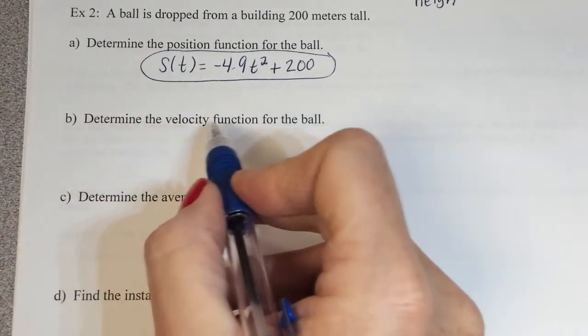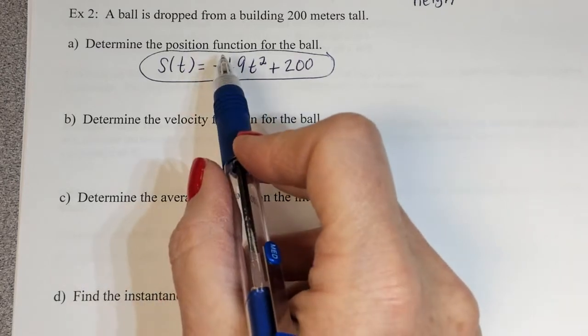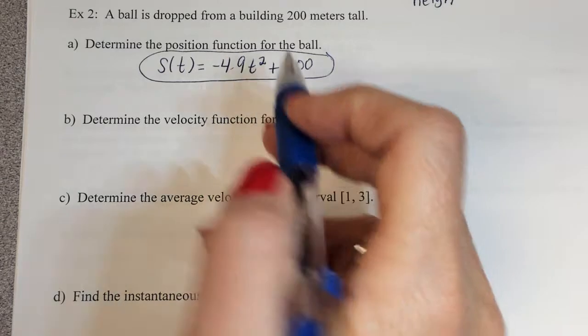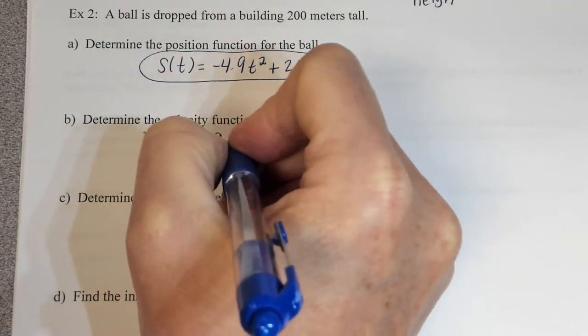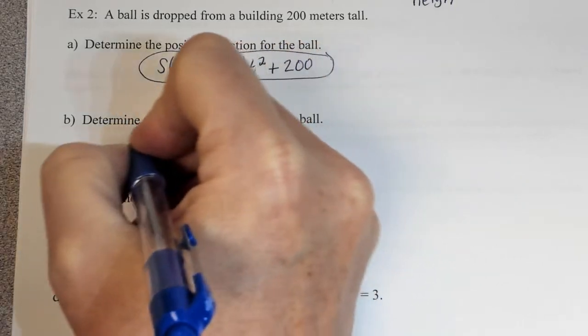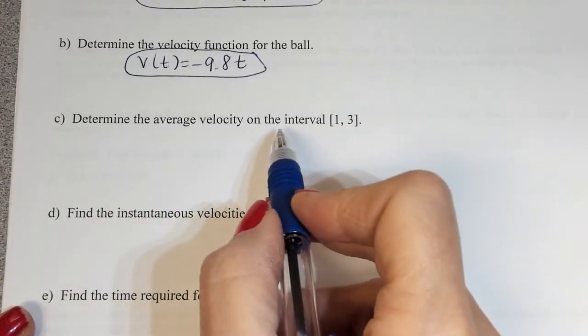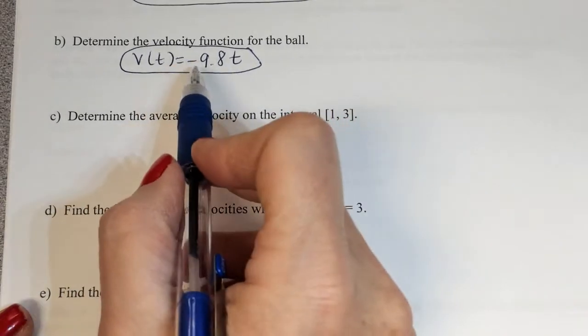Part B, determine the velocity function for the ball. Well, remember how once we have the position function, the velocity function is the derivative of the position function. So our velocity then is going to be negative 9.8 t. That's all we have to do there. Determine the average velocity. Average velocity means something different than this.